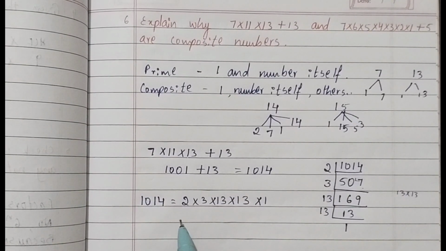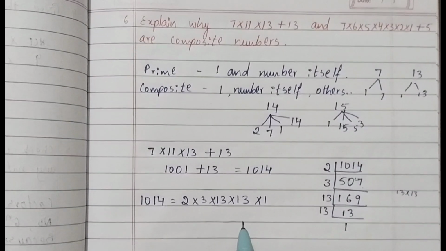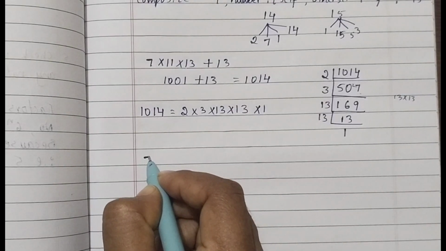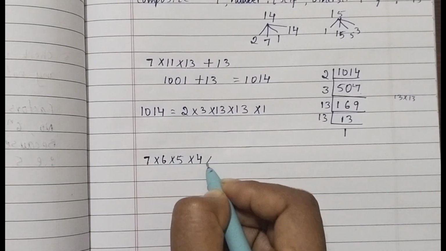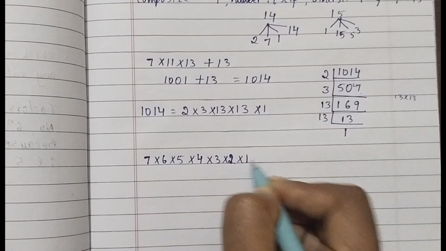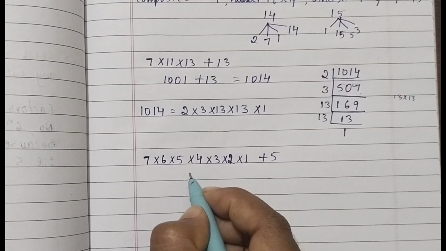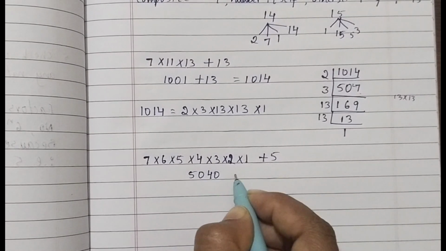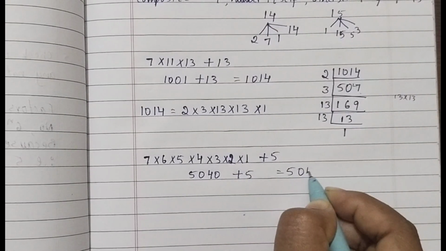Now the next number, we can write the second number as 7 into 6 into 5 into 4 into 3 into 2 into 1 plus 5. First we have to find the product of these numbers. When we multiply these numbers, we will get 5040 plus 5, that is equal to 5045.